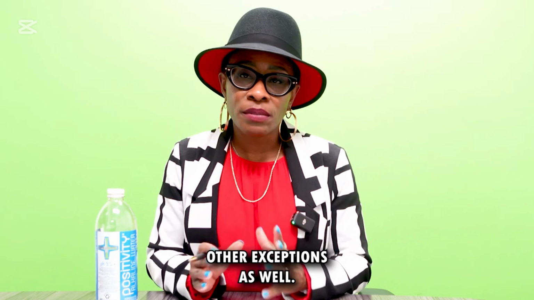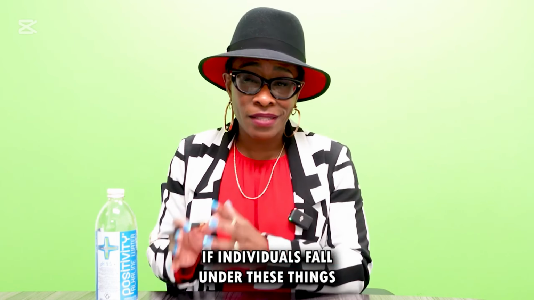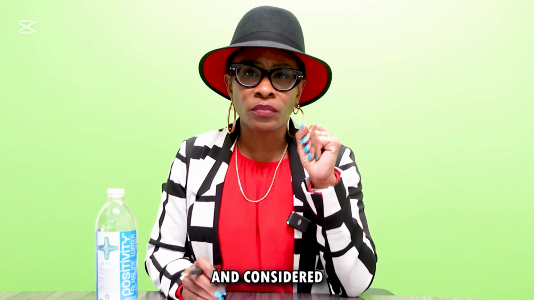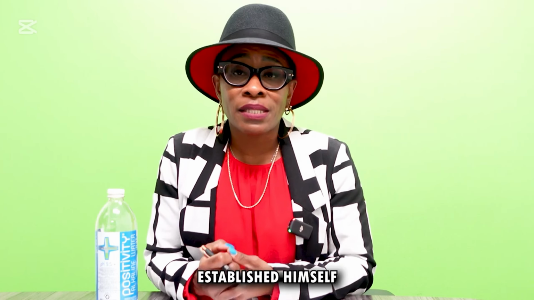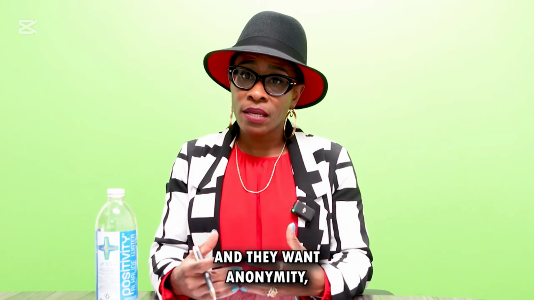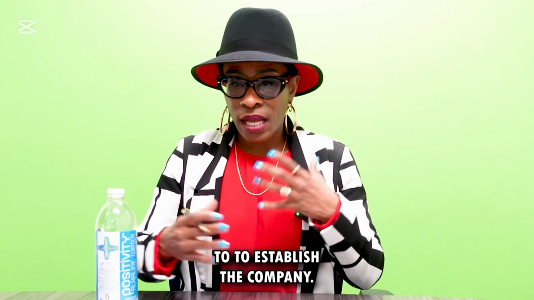And then there are other exceptions as well if individuals fall under these categories and are considered a beneficial owner. It could be someone who's a nominee. Some companies establish themselves and want anonymity, so they may appoint a nominee to establish the company.